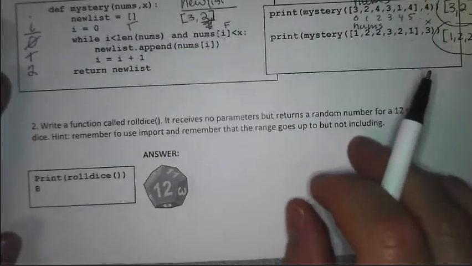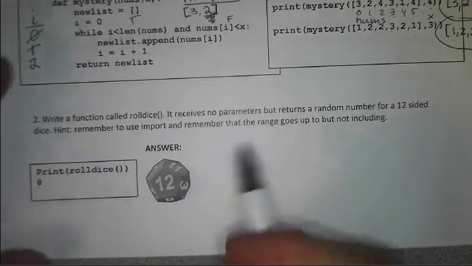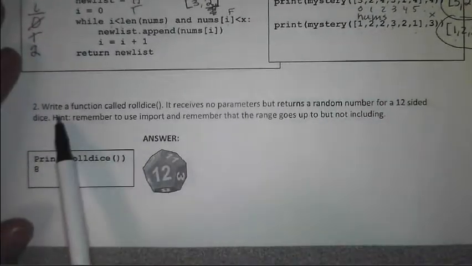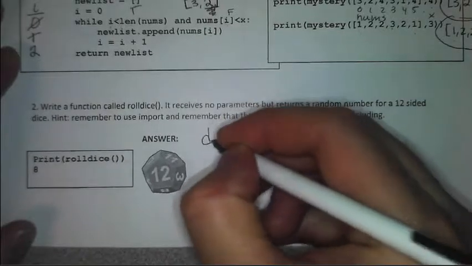All right, number 2. This time we get to write a function. Write a function called roll dice.